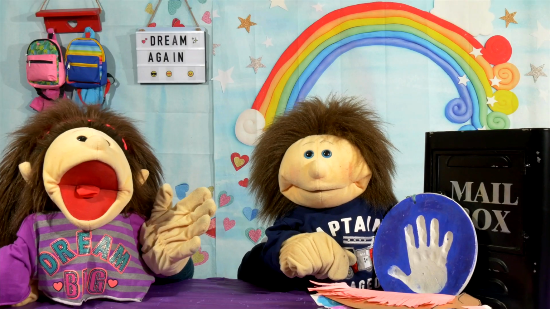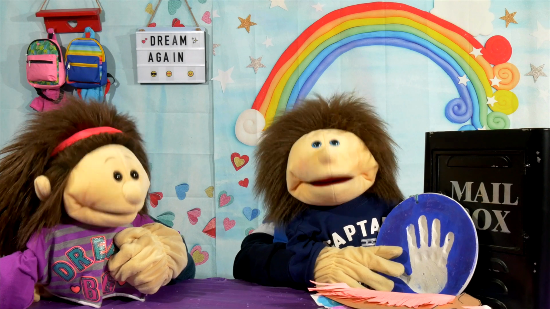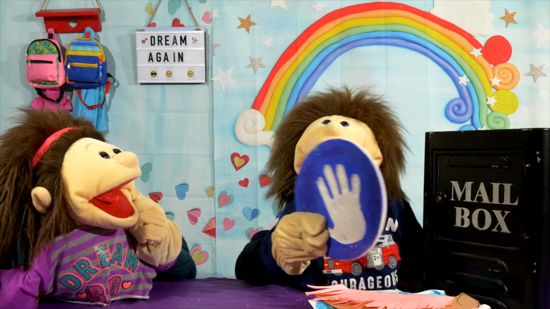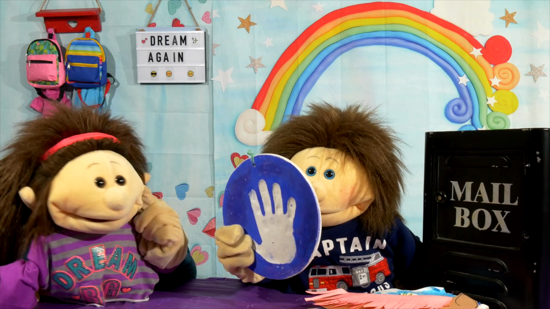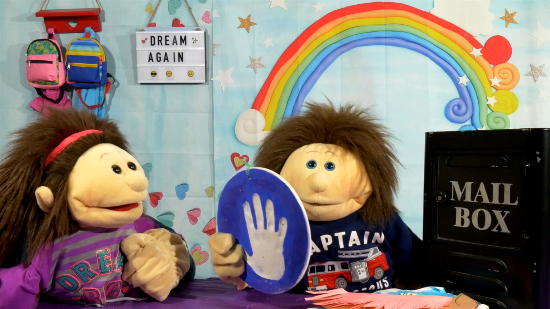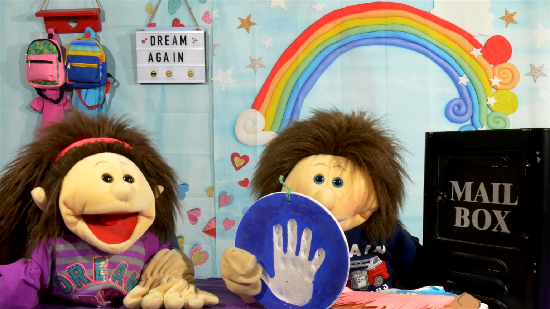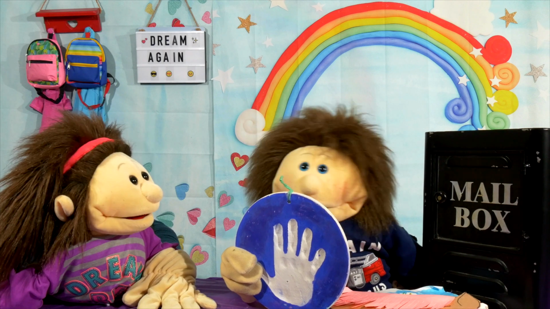We've got mail! It looks like we got a big package today. Whoa, did somebody send us their whole hand? Yeah, it's a whole hand. Whoa, that's amazing. They made a handprint. Aw, that's wonderful.